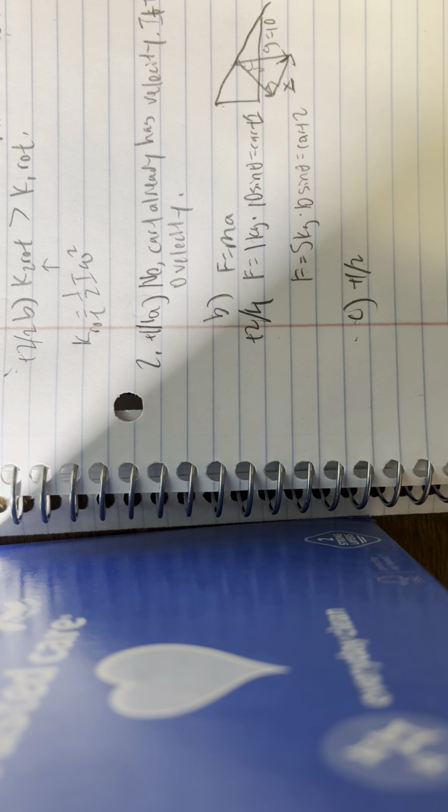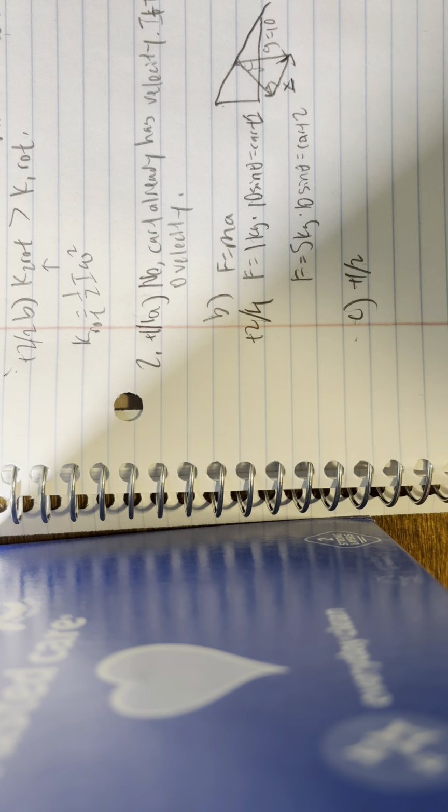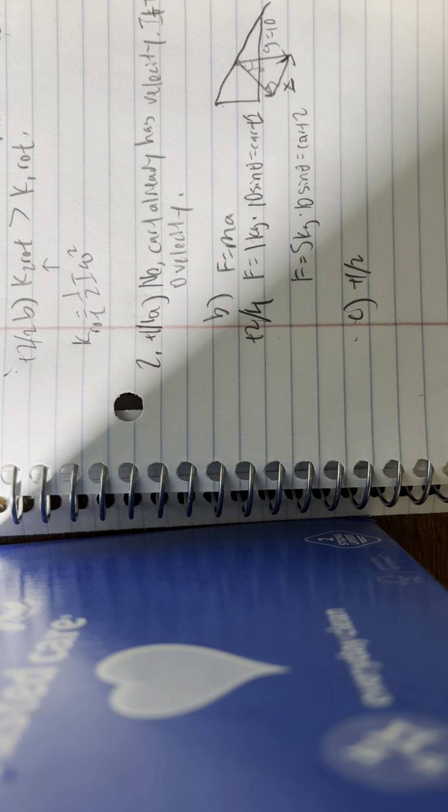So yeah. And I said the force of gravity on cart 1 will increase while the force of gravity on cart 2 will decrease, and those will cancel out and ultimately be the same force after you're done.